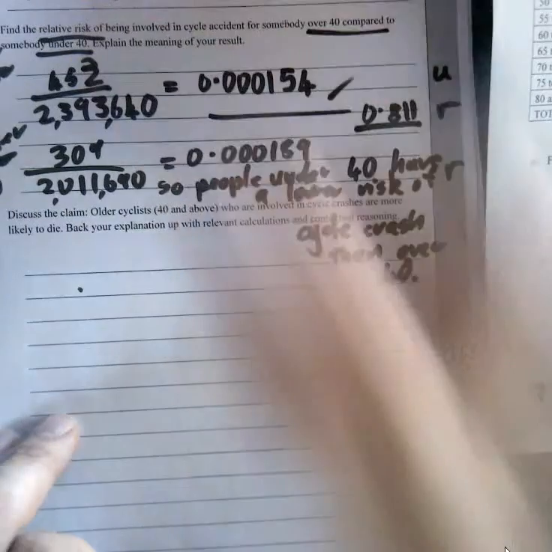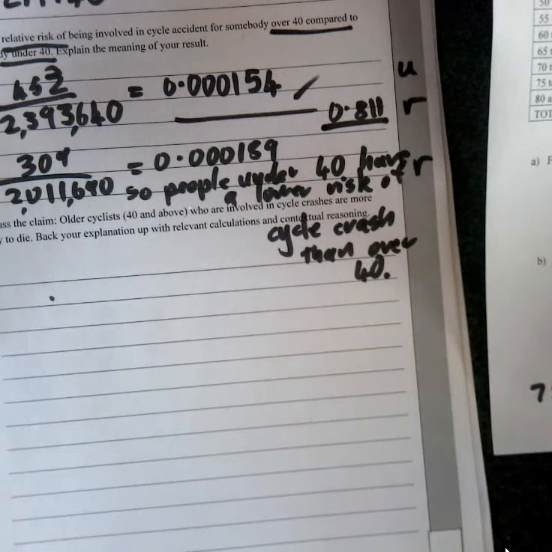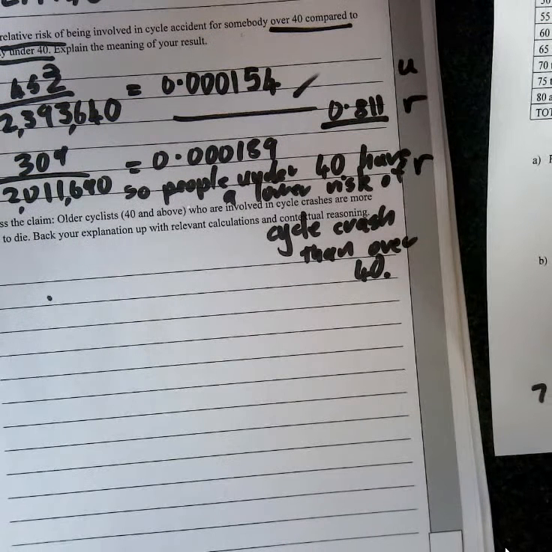Okay, on to our excellence question, this last bit here. But likewise, you may not answer the full question, you can get part marks from it. So it says, discuss the claim, older cyclists, above 40, who are involved in cycle crashes are more likely to die. Okay, that could be true, it could not be true. We need some numbers to back that up, and we need to try to discuss what those numbers are telling us. So it's like a conditional probability again.